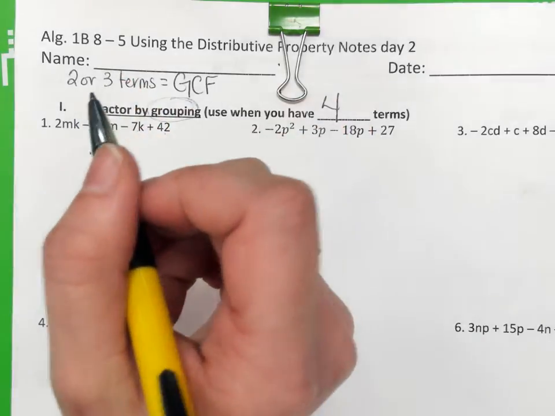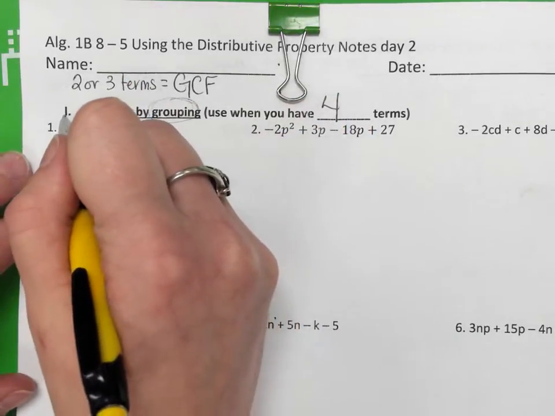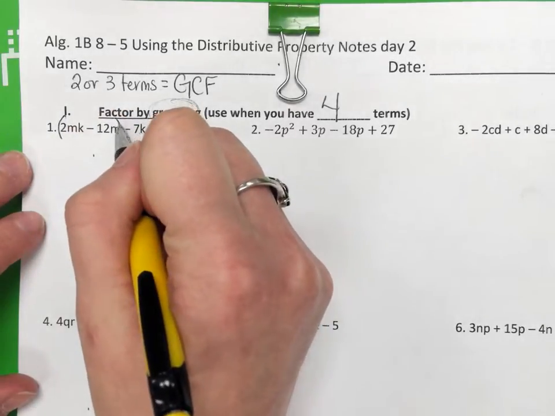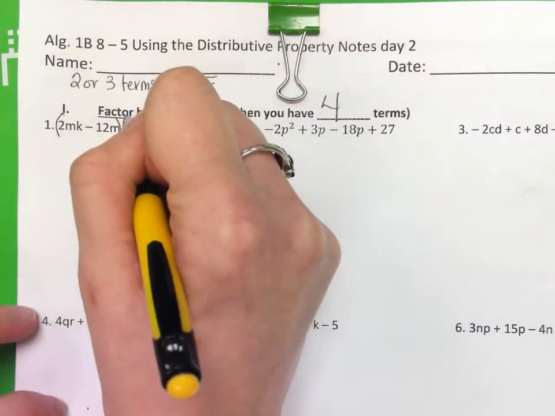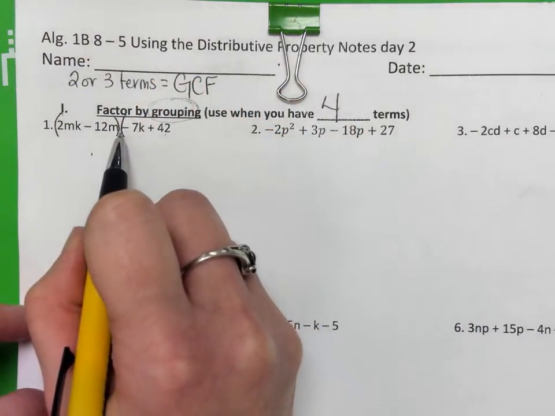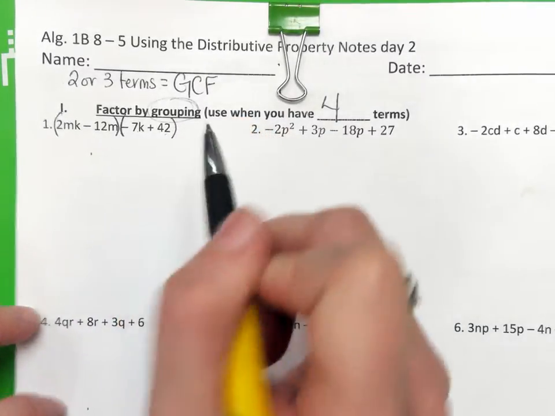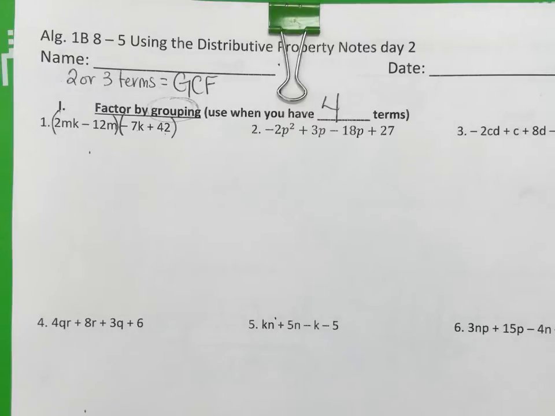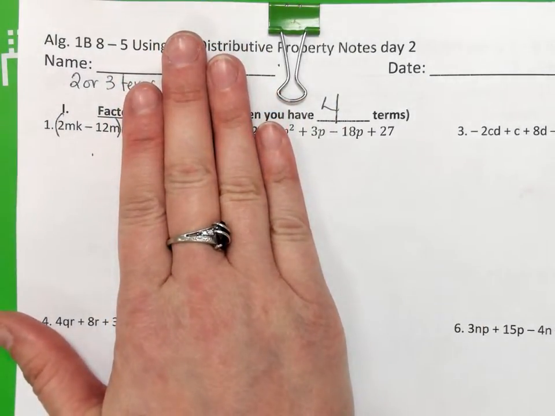Let's group them. So, I put parentheses around the first 2. Okay? And then I put parentheses. Now look, you see how I keep that parentheses in front of that negative sign? You have to keep that negative. He's important. All right, here we go. Cover it up. It's the exact same thing we did yesterday now.